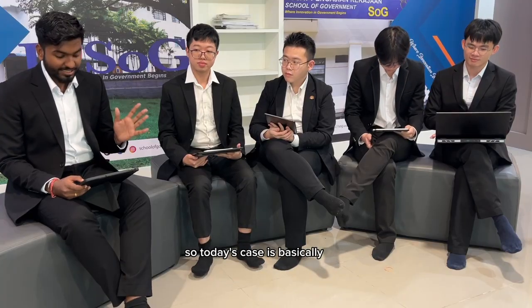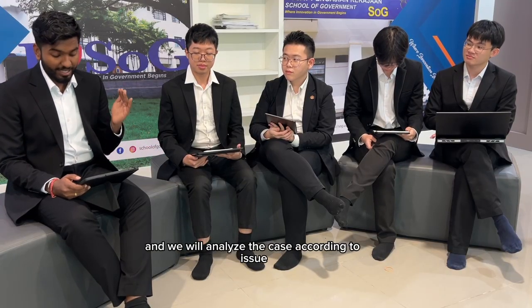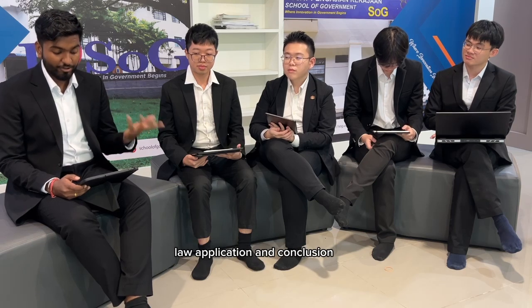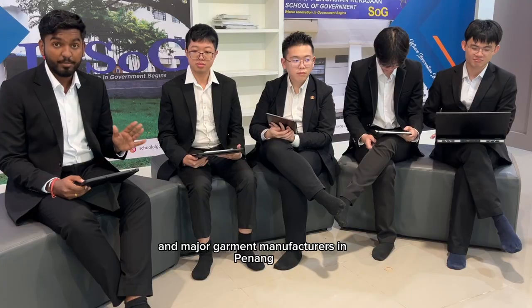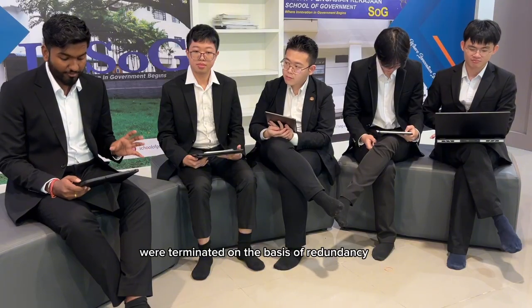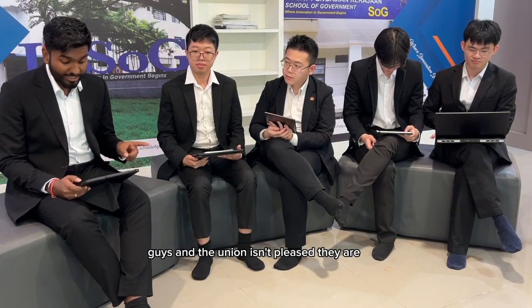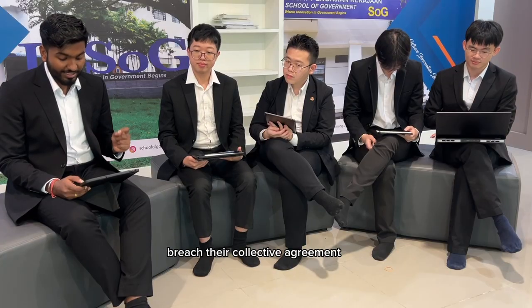Today's case is a real-life scenario that actually happened, and we will analyze it according to issue, law, application, and conclusion. The case is where Malaya Textile Sdn Bhd, a major garment manufacturer in Penang, recently carried out a restructuring exercise. Several long-serving employees were terminated on the basis of redundancy. That's actually sad, guys. And the union isn't pleased. They are alleging unfair dismissal and claiming the company breached their collective agreement.